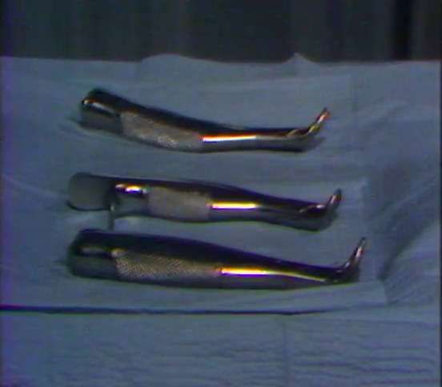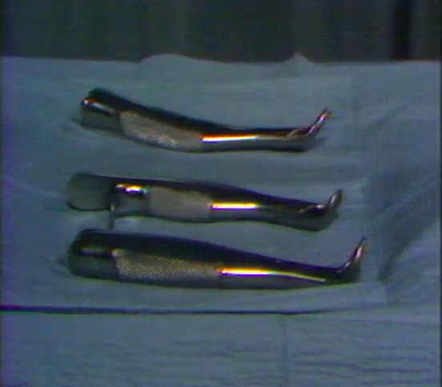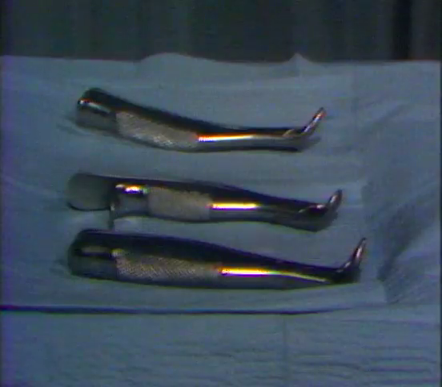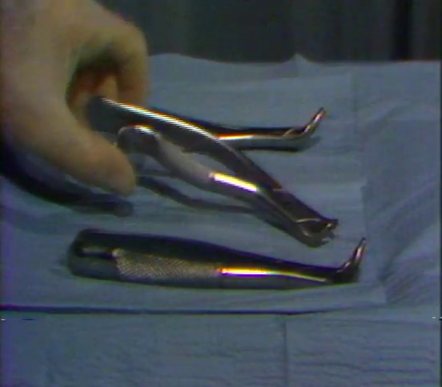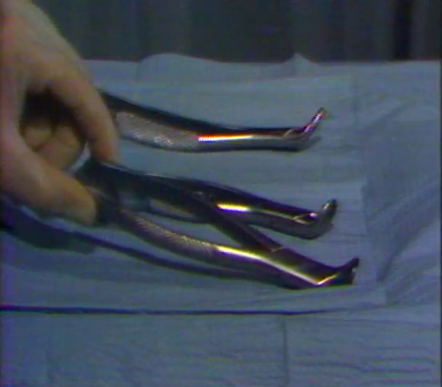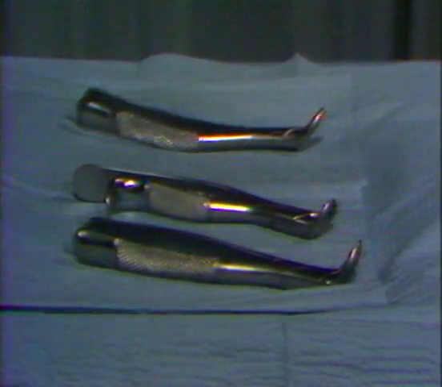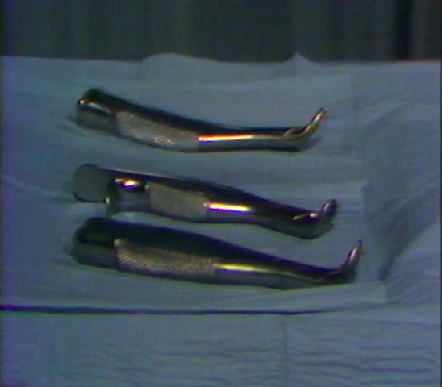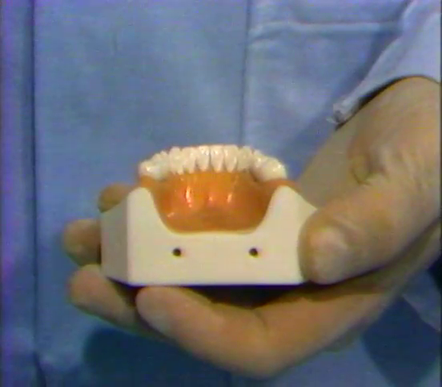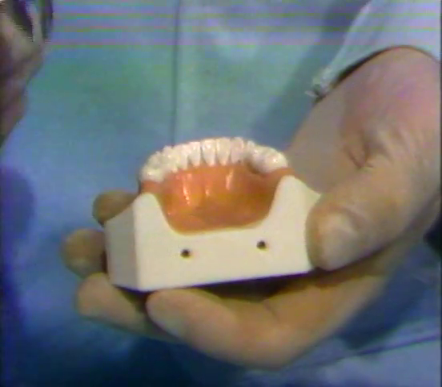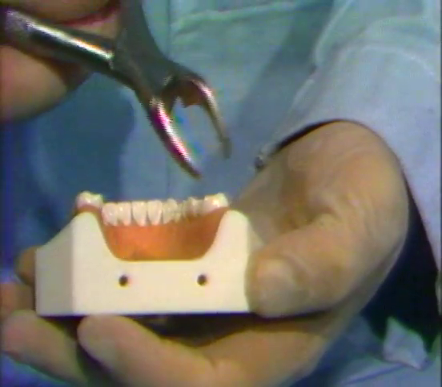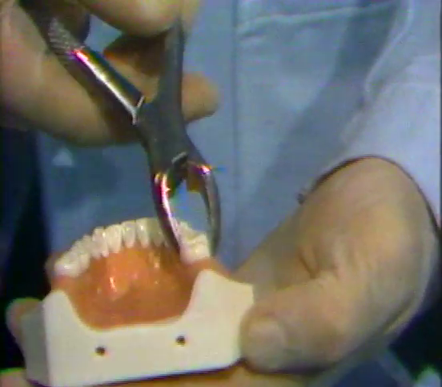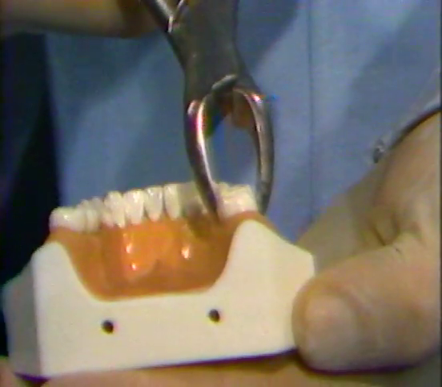For the extraction of the first and second molar teeth, we will employ the number 151 universal lower forceps. The number 23 or number 16 cowhorn forceps may also be used for the removal of these teeth. The luxation movements with either of these forceps is the same, but the placement of the beaks is different. The beaks of the number 151 forceps are placed below the mucogingival cuff, with the lingual beak placed first, followed by placement of the buccal beak. They are designed to engage the anatomical neck of the tooth.